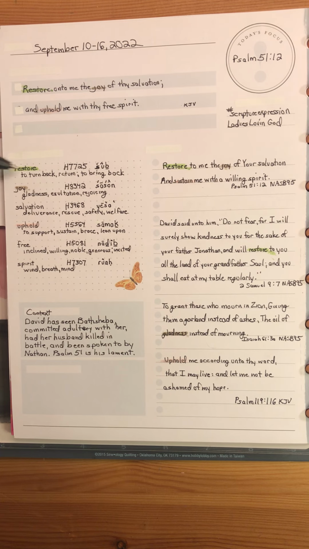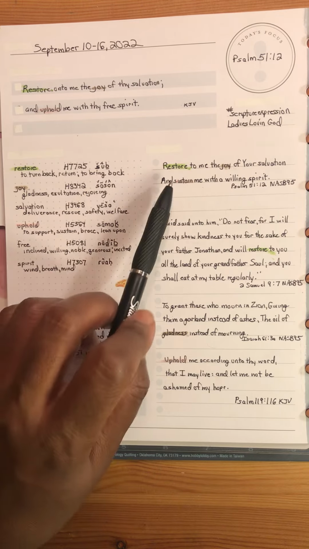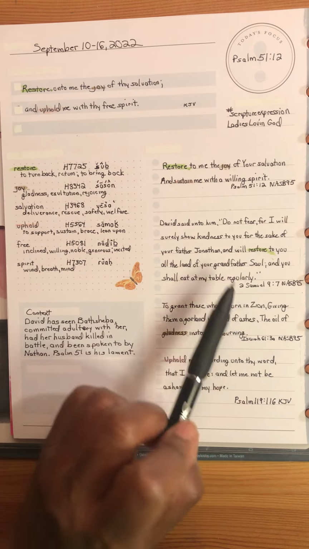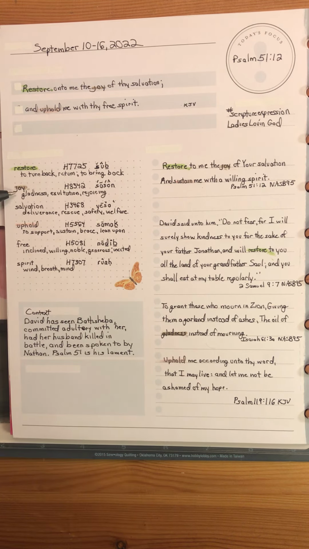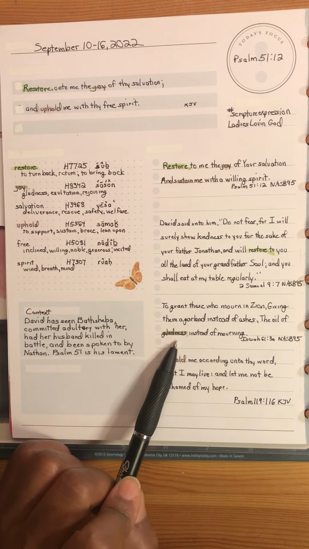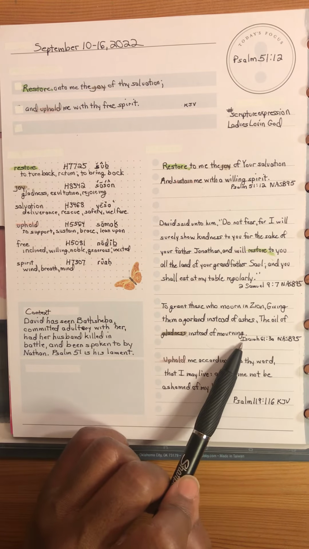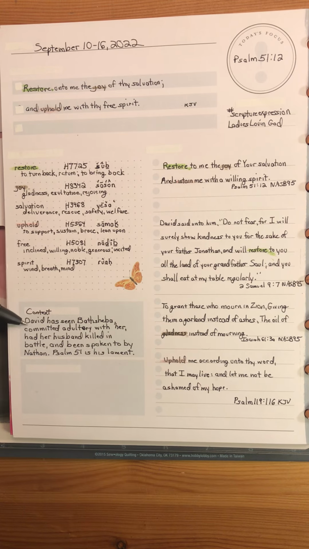The word restore, which we looked at, pronounced shub, is the word restore here in 2 Samuel 9, verse 7. And the word joy, for example, is used in Isaiah as the oil of gladness. That's a different version, but it's Isaiah 61. That's how I'm able to make connections. Again, I'm always mindful of the context, because out of context, the verse does not have the meaning that the Lord wanted us to get from it.